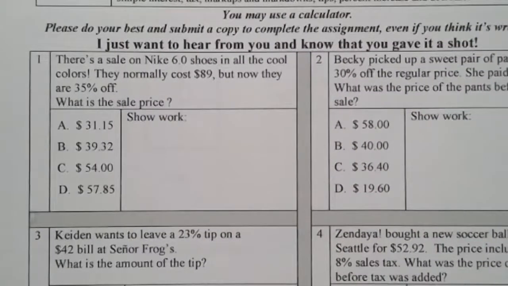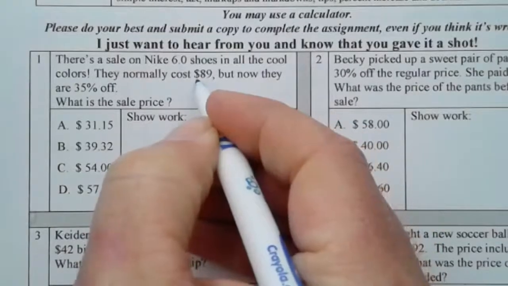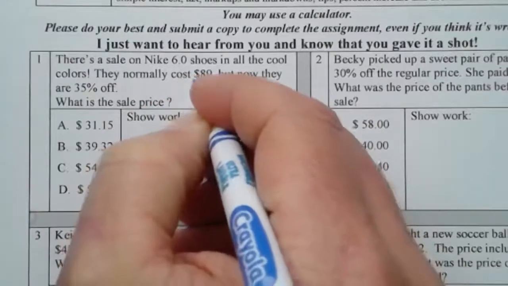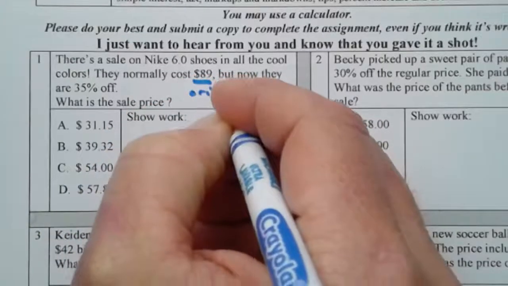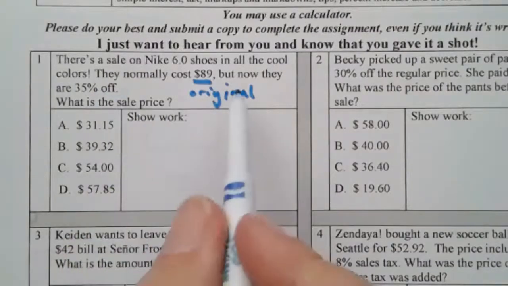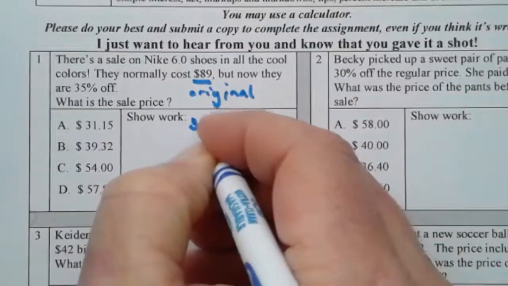There's a sale. They normally cost $89. That's the original. Remember, in these percentage change problems, we need to identify the original and the new price. They are 35% off.